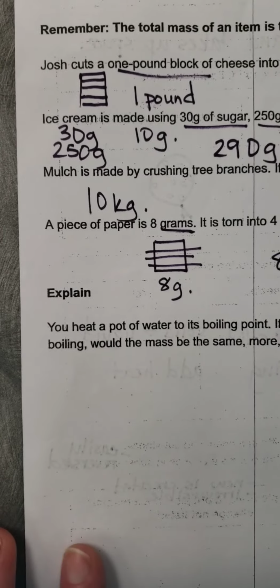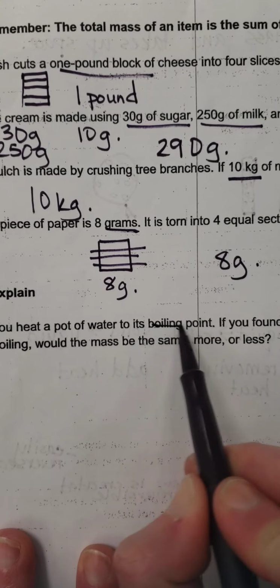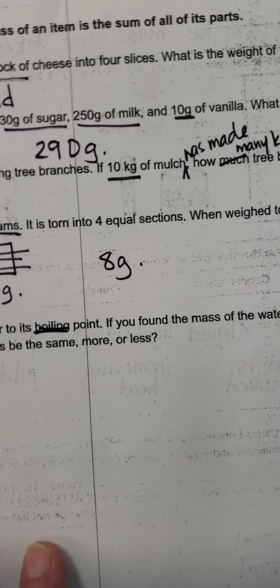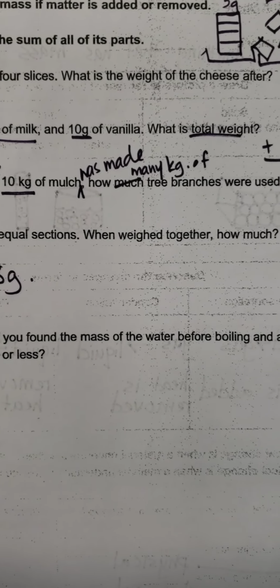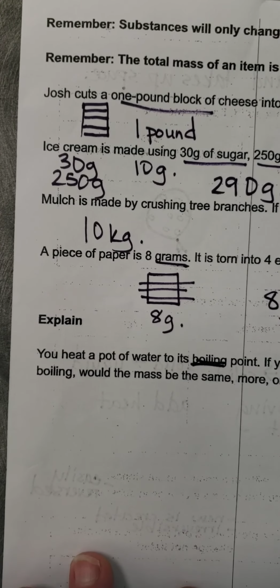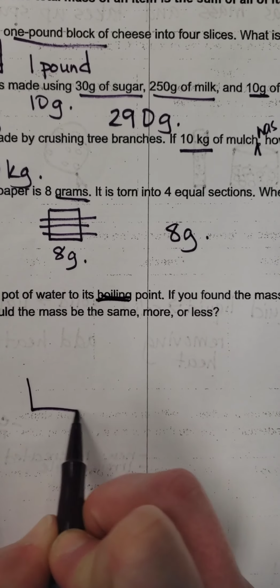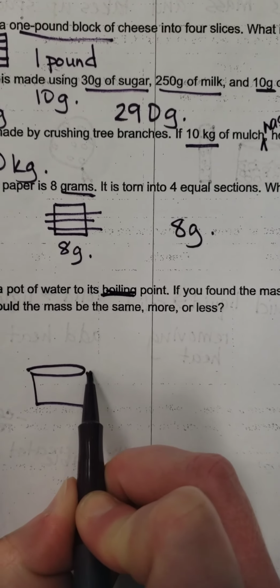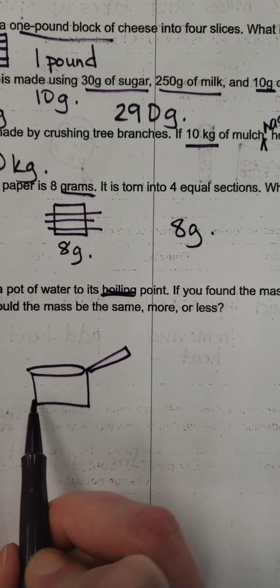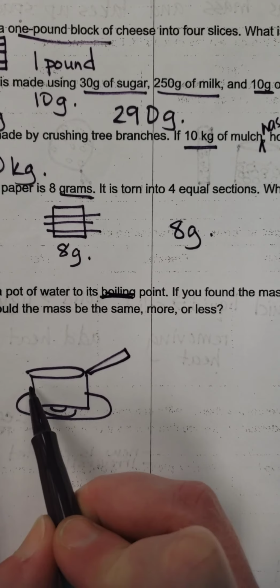All right, explain. You heat a pot of water to its boiling point. That's a clue. You're heating it, it's boiling. If you found the mass of the water before boiling and after boiling, would the mass be the same, more, or less? All right, so here I've got my pot. I always like to draw a picture. I'm a very visual learner. If I can see it, it helps me figure things out. So I've got my burner and I've got my pot of water.